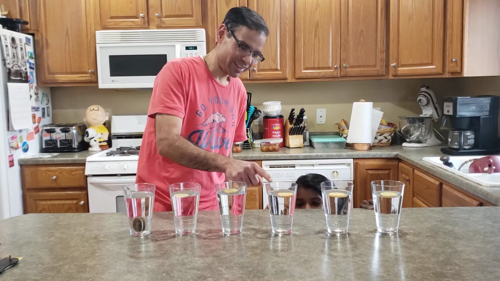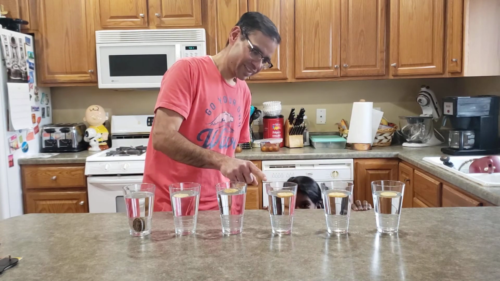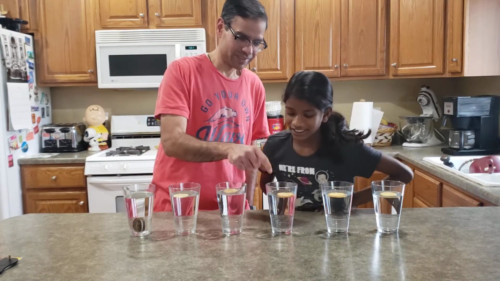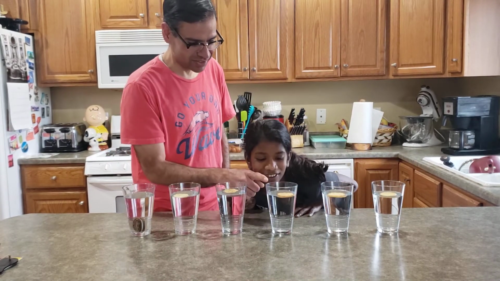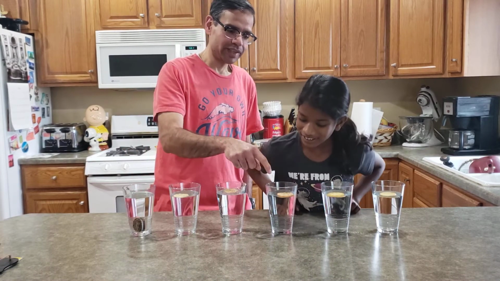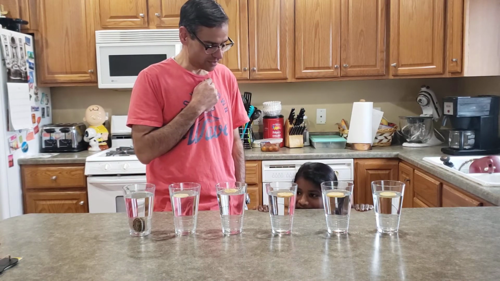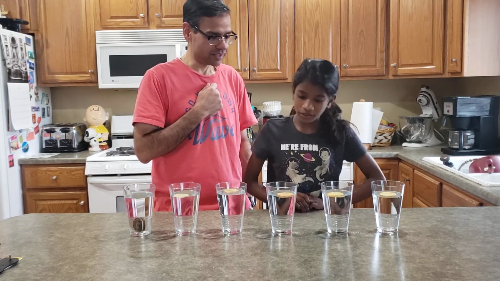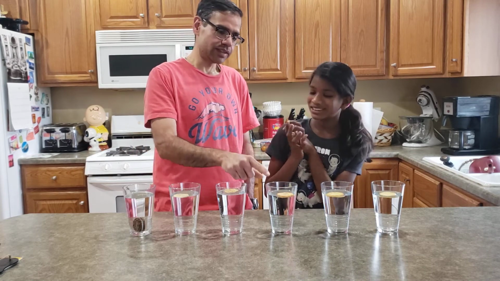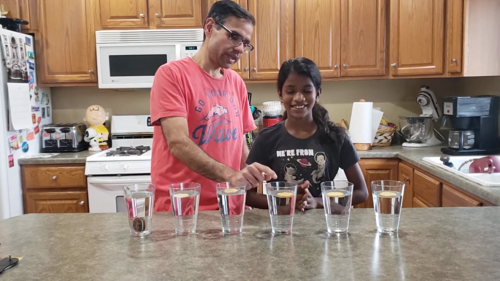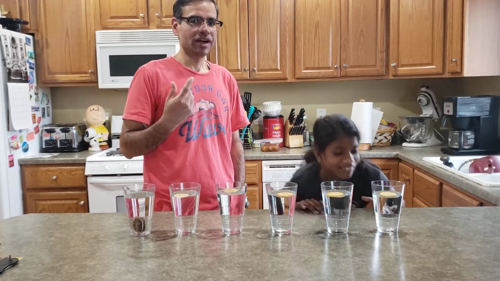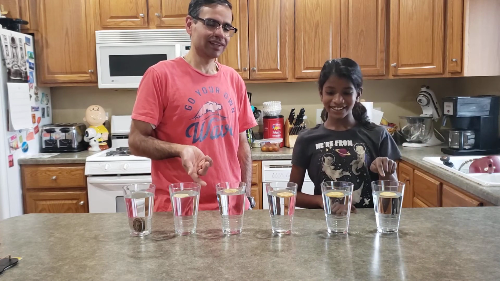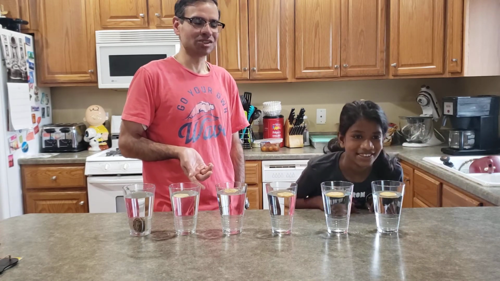Sadhna, can you see what's going on with this one? It's starting to go down. So what's happening there? It's sinking. It's not as buoyant. So what do you think is happening to its density? Going down or going high? Is the density increasing? Yes, the density is increasing, so that's why it's going to sink. So high density causes things to be less buoyant. Low density causes things to be really buoyant.